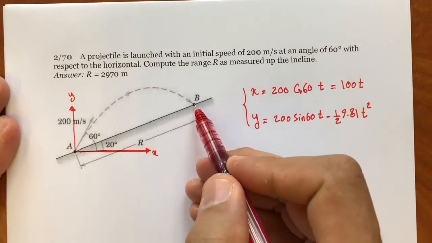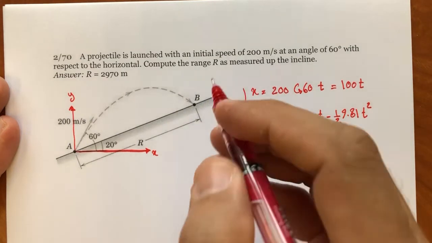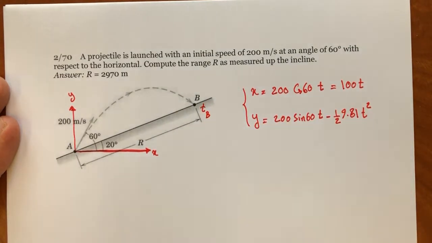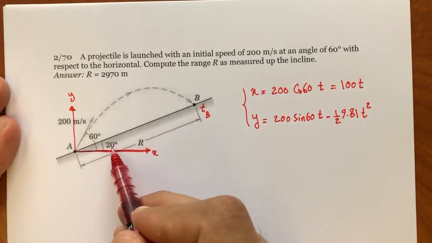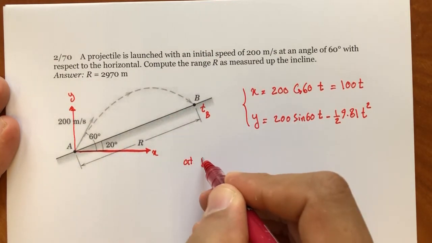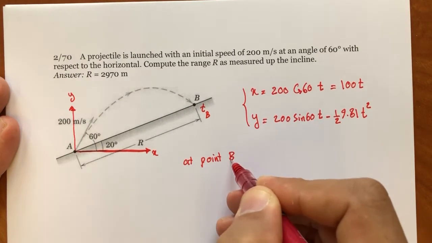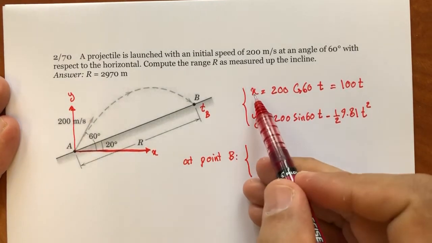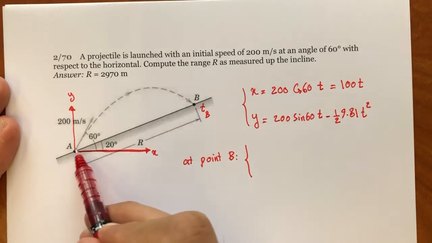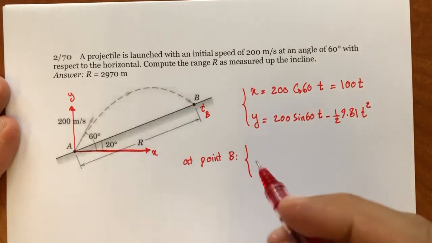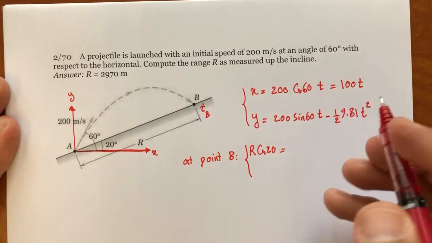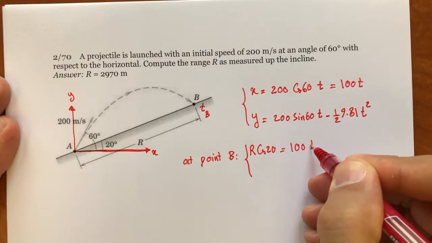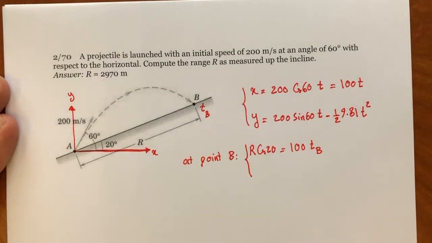My point of interest is this point. Let's say it is hitting point B at time tb. And x and y of this point are going to be r times cosine of 20 and r times sine of 20. So at point B, x is the range, which is unknown, times cosine of 20. So r times cosine of 20 is going to be equal to 100 times tb, the time at which it hits point B.